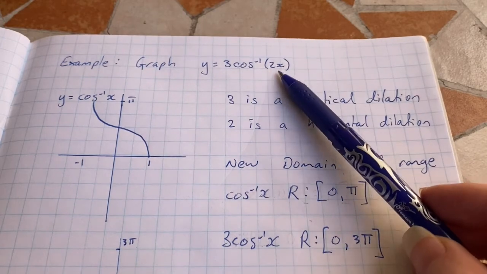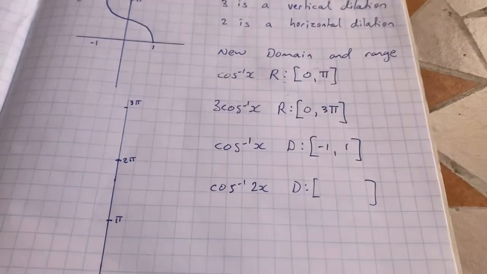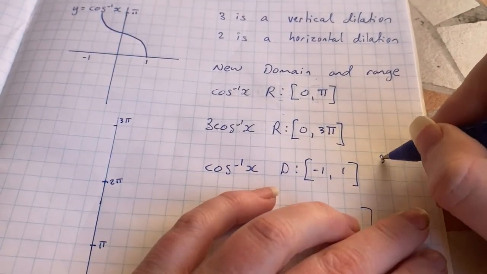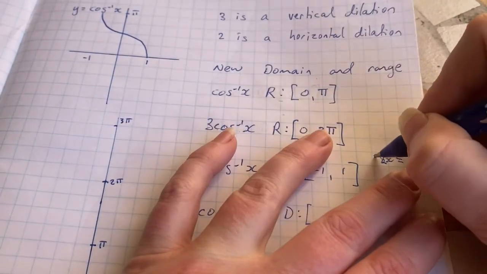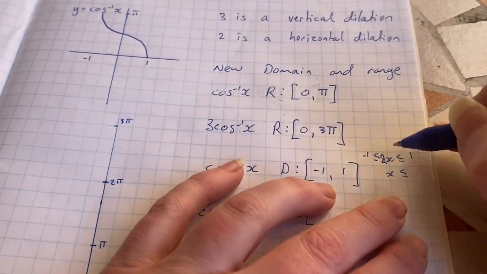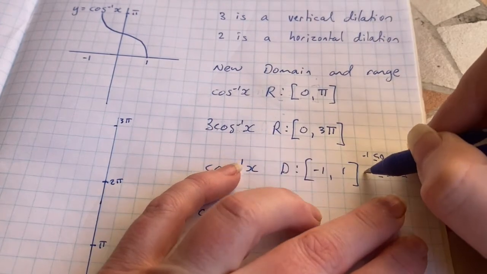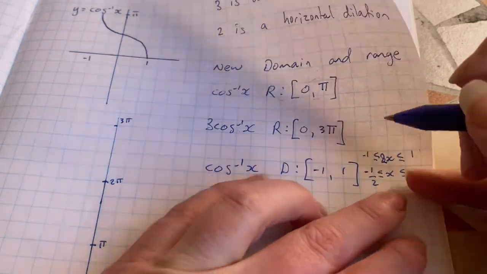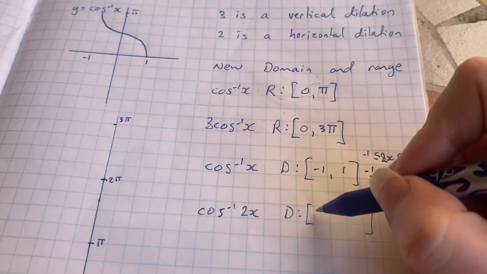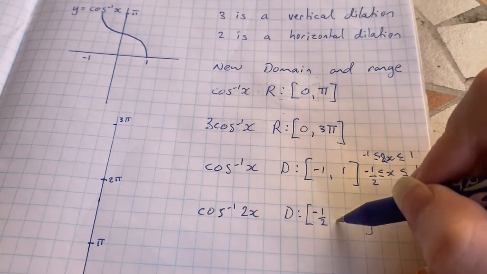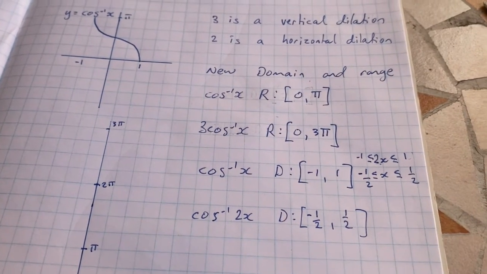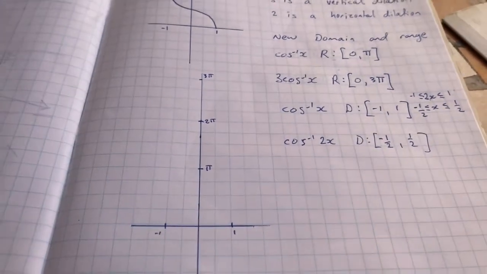The 2x has to fit between -1 and 1. Okay, I'll just come down here. So the 2x has to be between -1 and 1. So if I halve that, if I divide everything by 2, then my x, which is my domain, is all about my x, not my 2x, is between half and -half. So my new domain is -half and half. Okay, it's a little bit confusing, I know. So we're just going to apply those transformations to the graph and graph it.